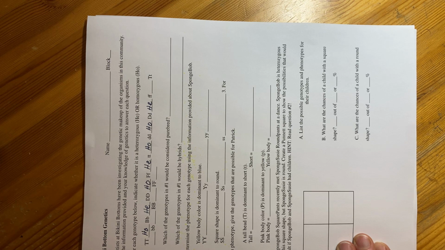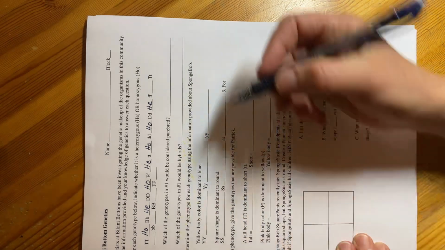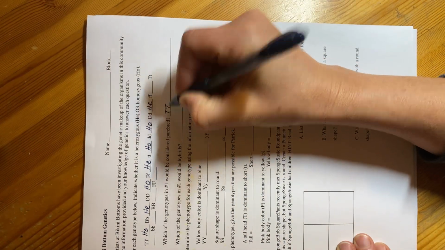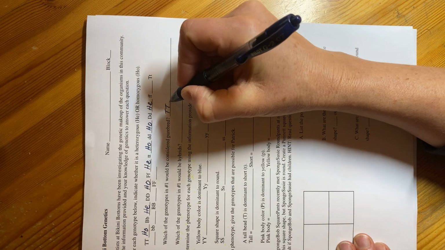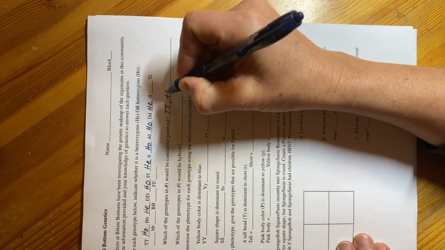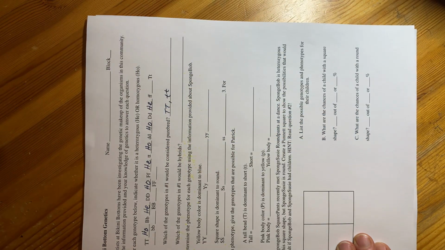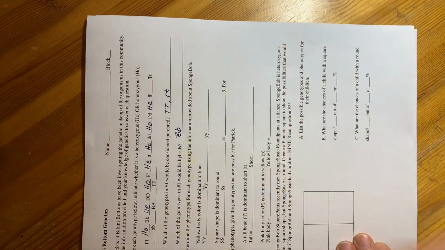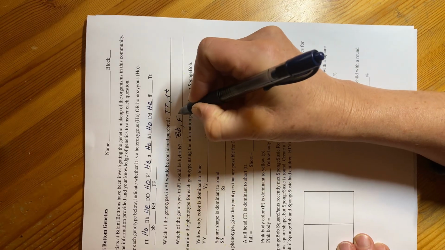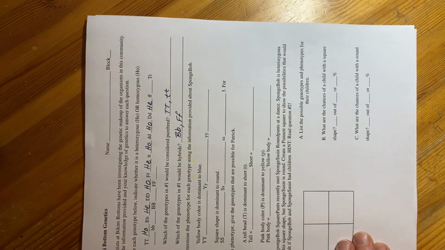alleles. We call homozygous dominant or homozygous recessive genotypes purebred. So for example, this is an example of a purebred, as is this. And there are more in that list. Hybrids are your heterozygotes. So that would be, for example, that genotype, as well as this one here.